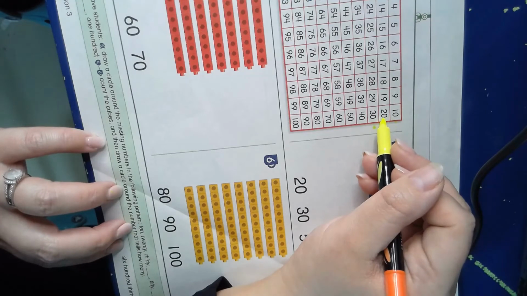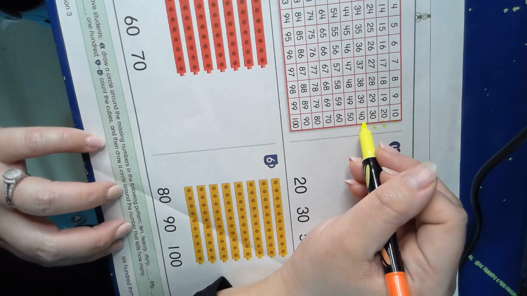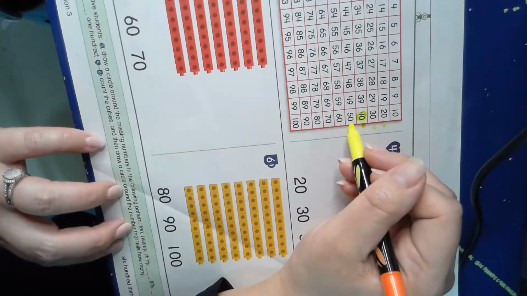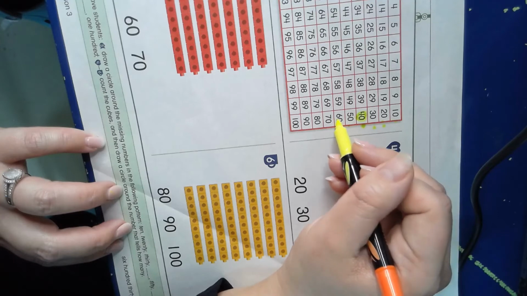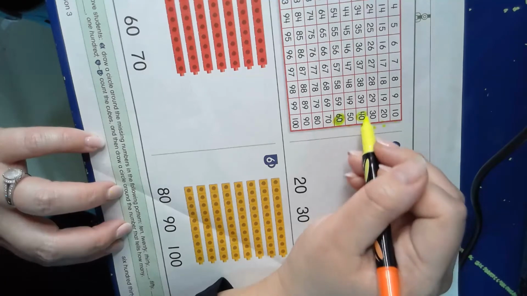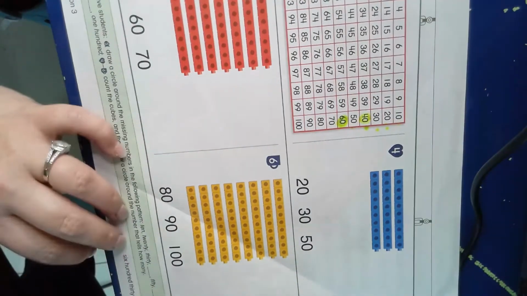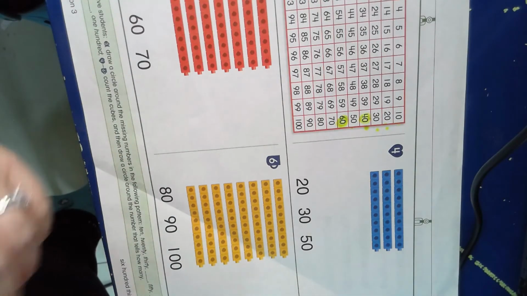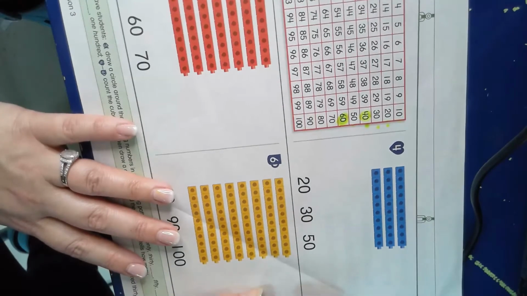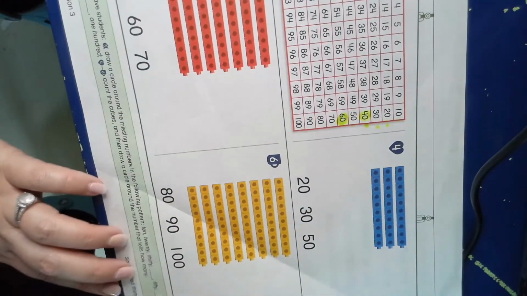Ooh, let's go ahead and count again. 10, 20, 30, and 40, 50, and 60, okay? You can say those out loud, and you can even play this game with your mom and dad, and they can miss a number, and you can find out what the missing tens number is, okay?